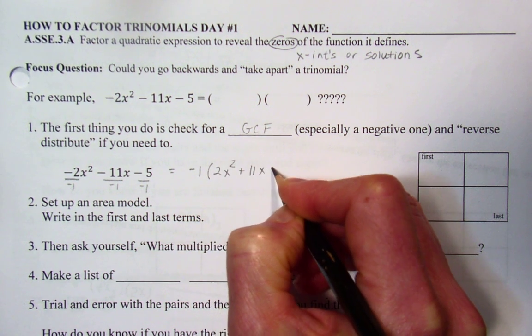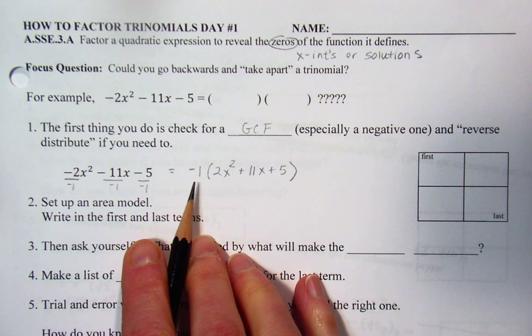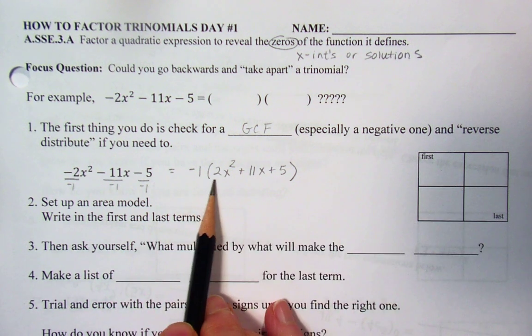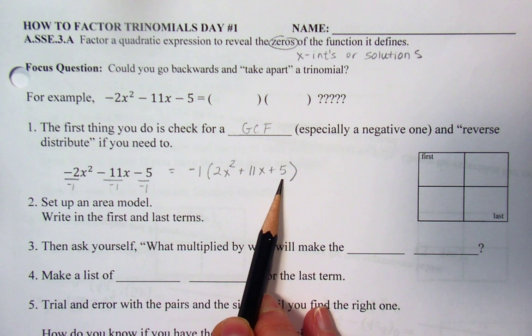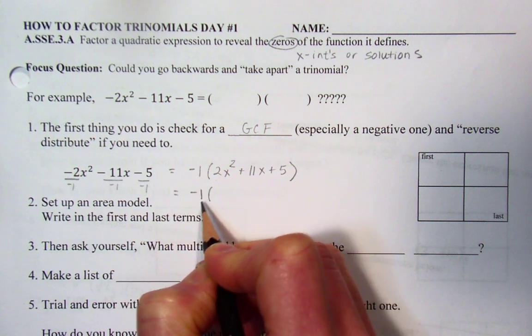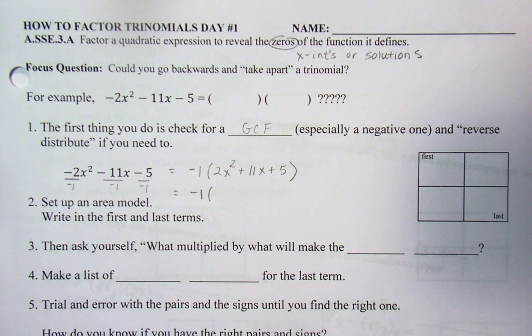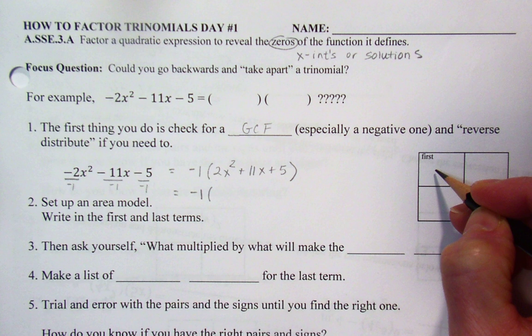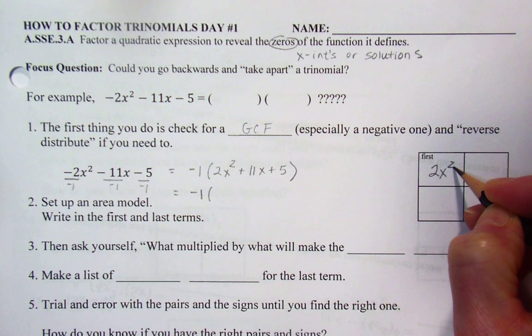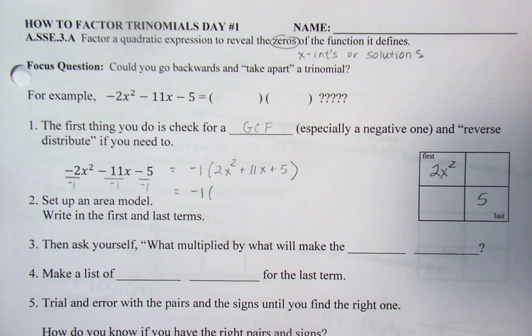Plus 11x plus 5. Now this GCF does not get written in the area model. I'm only concerned with factoring this expression. However, I'm still going to write it in front because that GCF was part of my original expression in the first place. But now I'm going to write the first term here and the last term here. There's no question about what goes in those 2 spots in the area model.